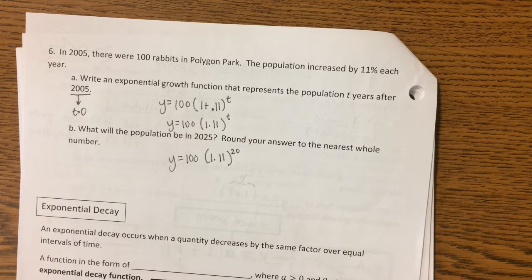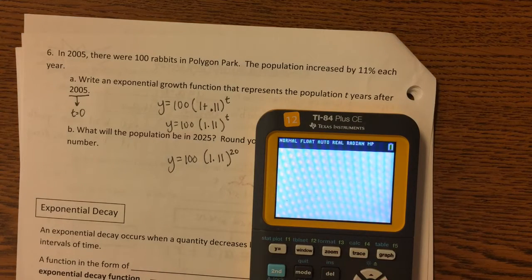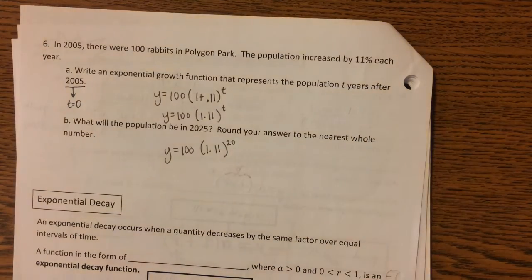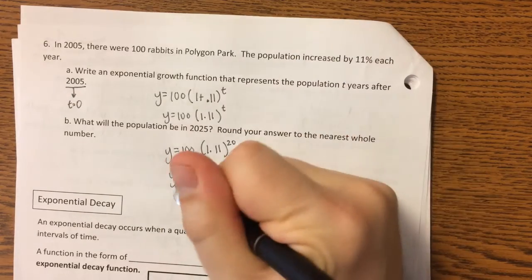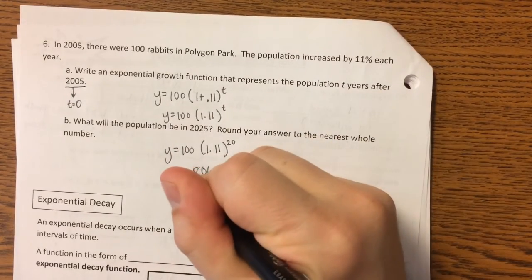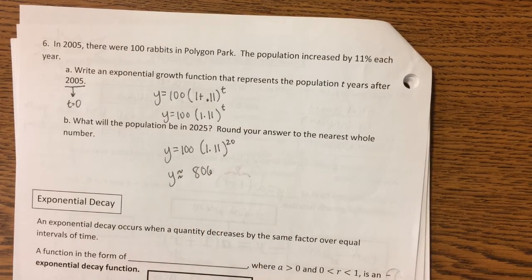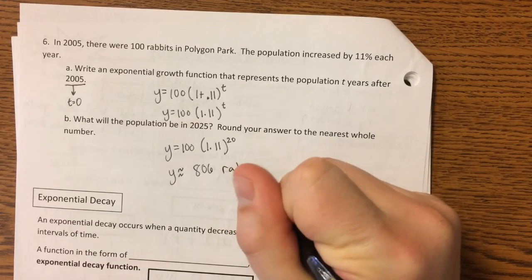From there, you're just going to put it in your calculator. And it says round to the nearest whole number. So they've got 100 times 1.11 to the power of 20, and I get roughly 806 rabbits. So I'm going to do a little approximation symbol. If you do these little squiggly equals, that means approximately. So approximately 806 rabbits.